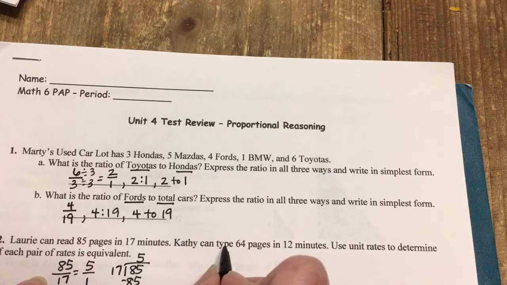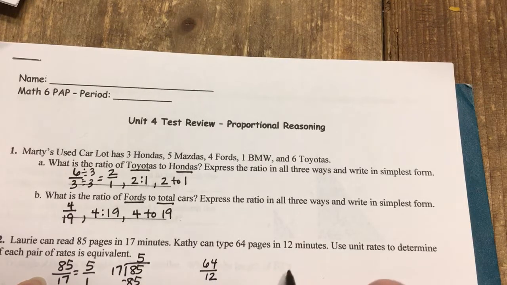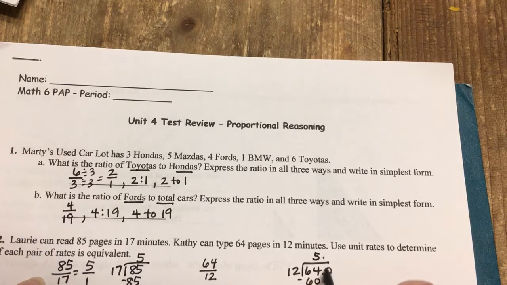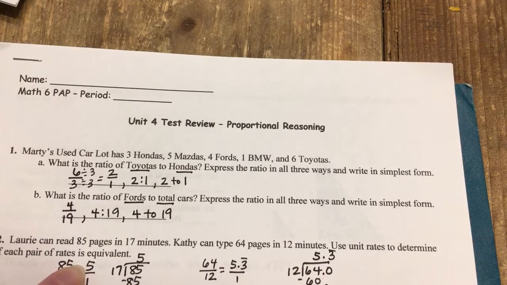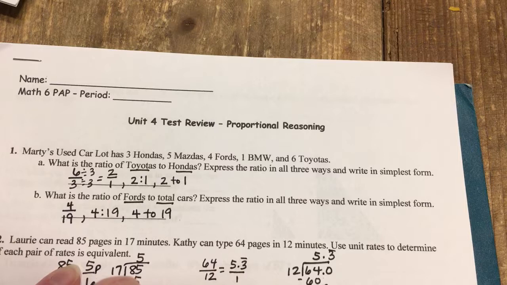Then if I find the unit rate for Kathy, that would be 64 over 12. Again, I'm going to divide 12 into 64, so 12 goes into 64 5 times, which is 60. When I subtract, I get 4. So I add a decimal and a 0, bring that down. That's going to be about 3 times, and that's going to keep repeating, so 5.3 repeating. So if I write this again as a unit rate, that's going to be 5.3 repeating to 1. This one is 5 pages to 1 minute.